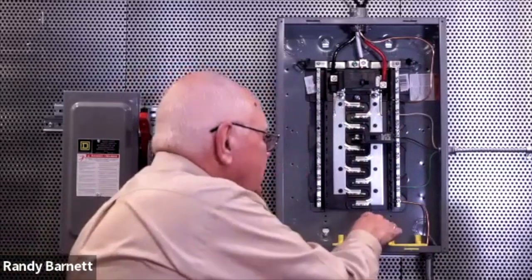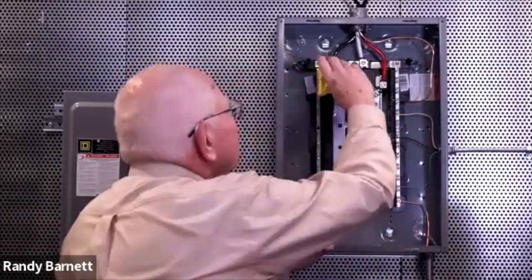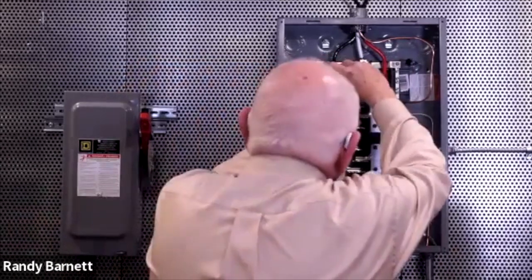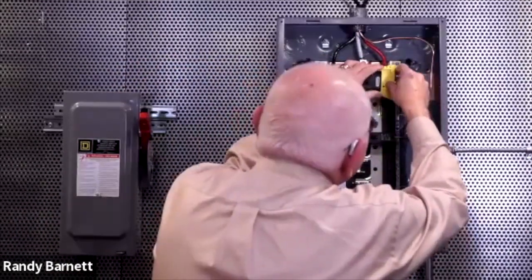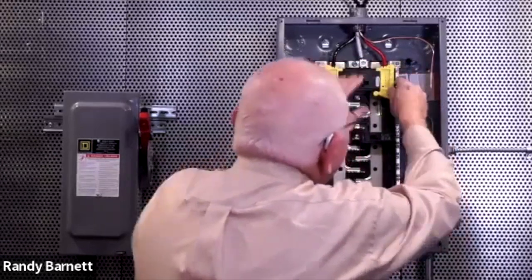So the manufacturers are now required by the code to install barriers. So here are some little rubber guards, rubber barriers that come with the equipment when you purchase it. And it just simply snaps into place. And now I have some barriers in place. I can't inadvertently touch those live line terminals coming in. There are some holes drilled in there that I could get in there and take a reading.